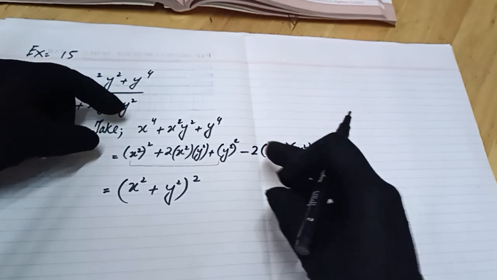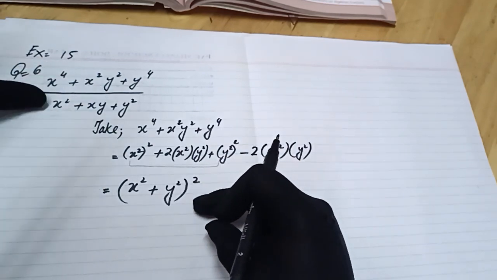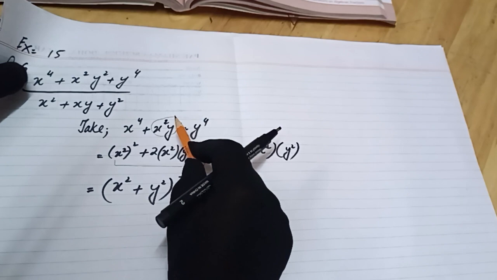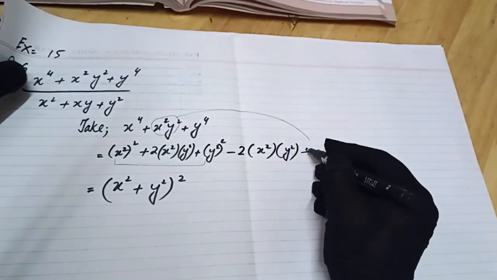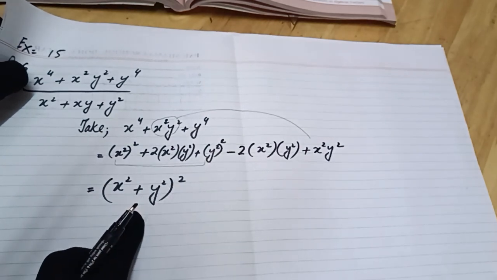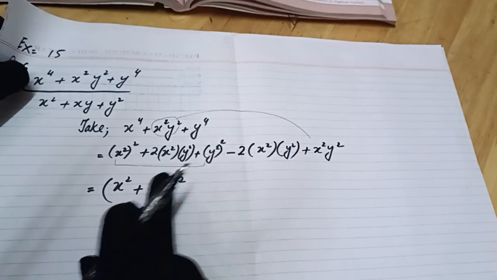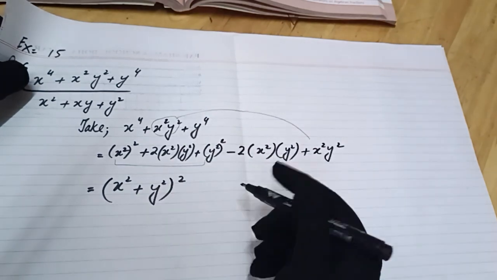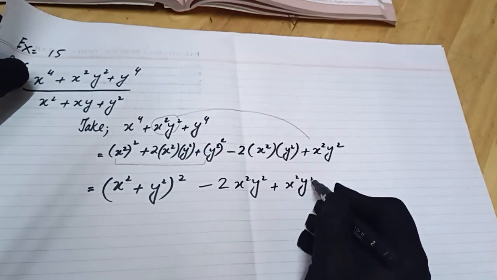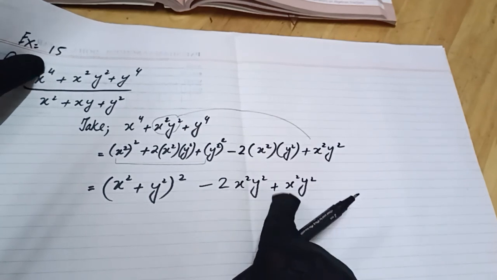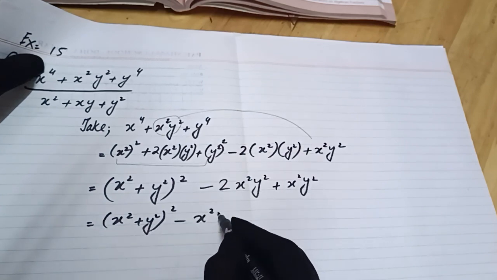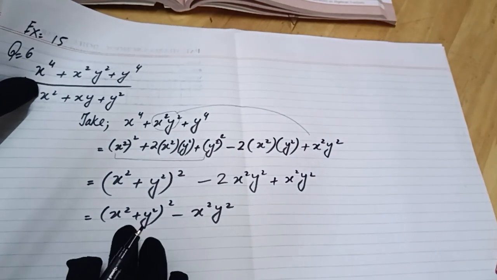Our requirement was to change it into the completing square form, so we have added this term, and we have subtracted this also. Now what about this term? This term we will write in the last as leftover term. From here to here we have completed the square, like a square plus 2ab plus b square equals to like this. Now what about these terms? We will solve them: minus 2x square y square and plus x square y square. As they are like terms, their coefficients can be solved together. x square plus y square whole square minus x square y square left. One time, this is in the whole square.